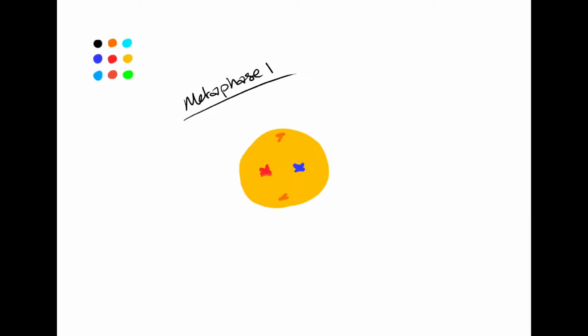This phase is identical to metaphase in mitosis, where the chromosomes are being moved to the center of the cell via the spindle fibers attached to the centromeres. The next phase, anaphase 1, is where the spindle fibers will help pull the homologous chromosomes apart from each other. And this is different from mitosis in that it's the homologous chromosomes that are being pulled apart, not sister chromatids.